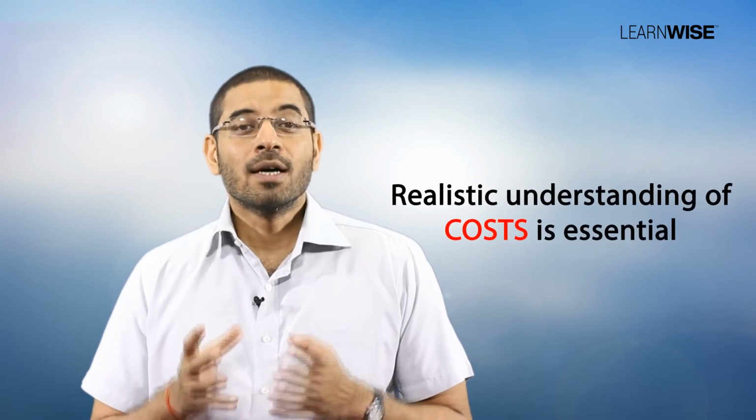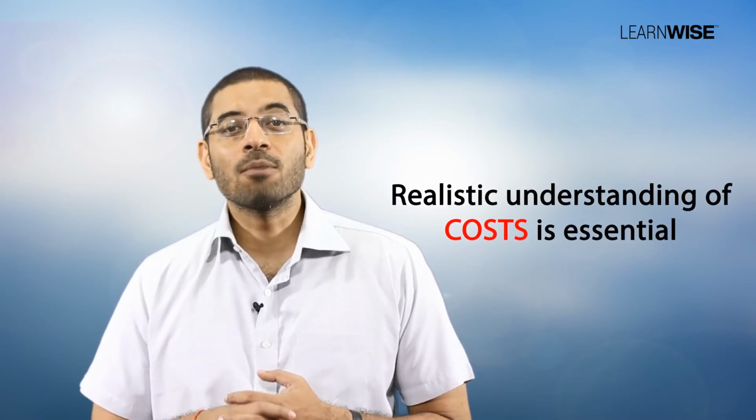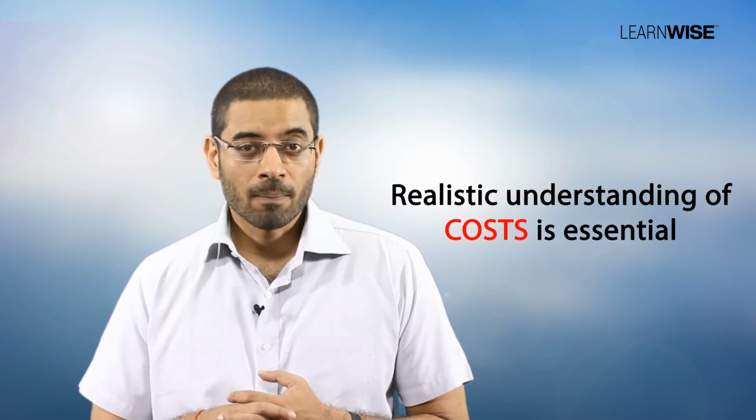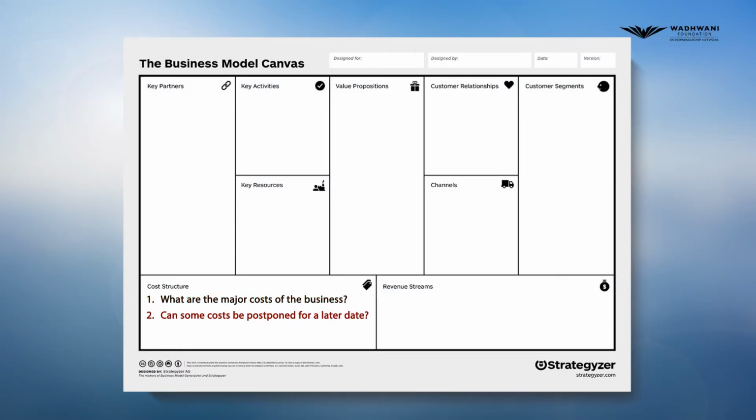The first step for an entrepreneur is to obviously identify all costs associated with the business. A realistic understanding of the costs of the business is one of the hallmarks of a good business model. To fill out the cost structure block in the business model canvas, you need to answer key questions such as: what are the major costs of the business? Can some costs be postponed for a later date?